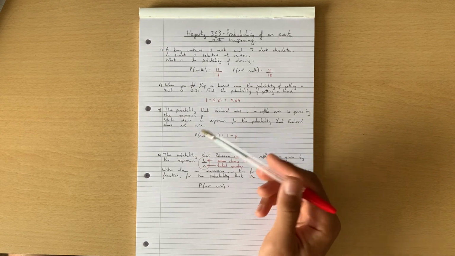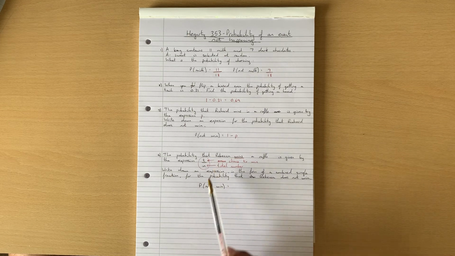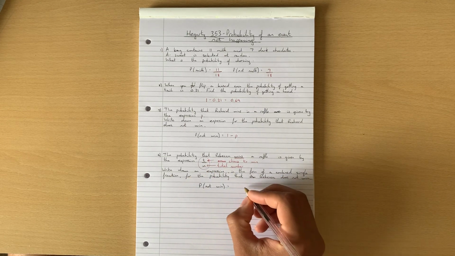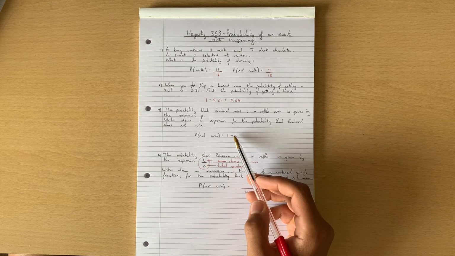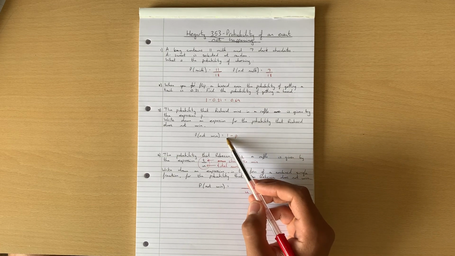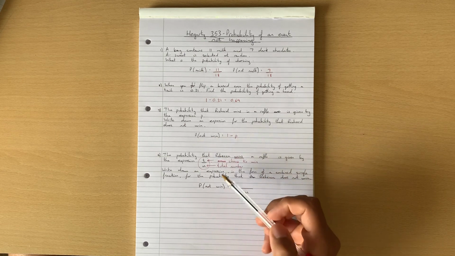Now we have to combine what we learnt in question 3. If we're talking about the probability that she does not win, again it's going to be out of the total number, so we want our denominator to still be U. On question 3, our total was 1 and we took away P, and whatever was left was the probability of not winning.